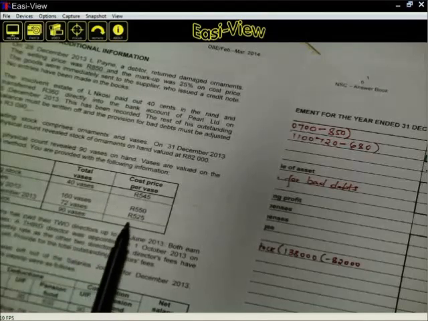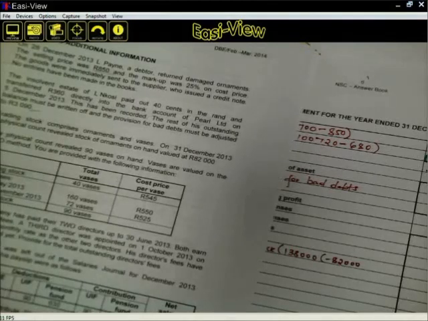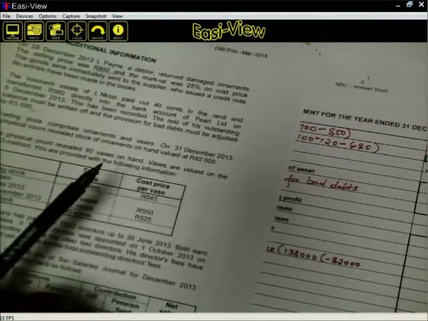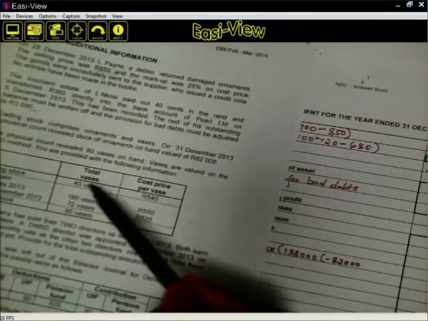Therefore, how much is the cost price for vases for closing? How do we do that one? We are using the FIFO method. There are 90 vases. Remember we said 40 opening.